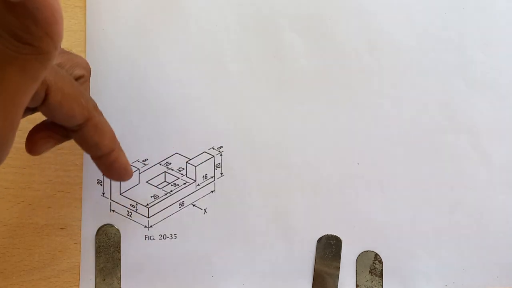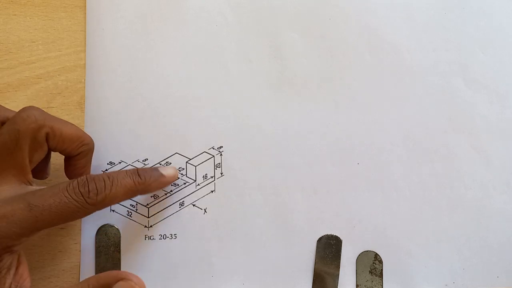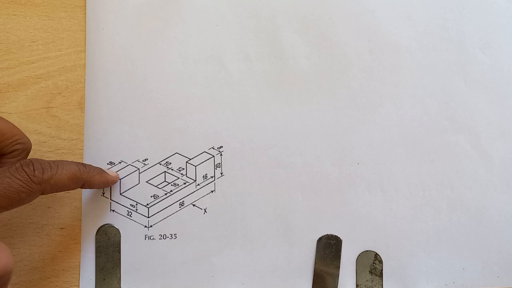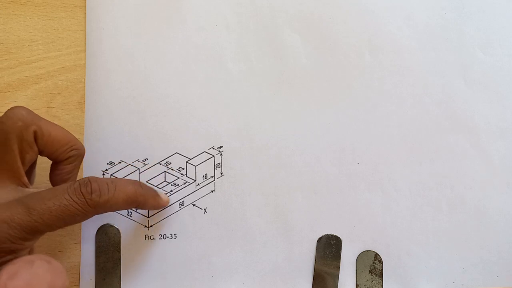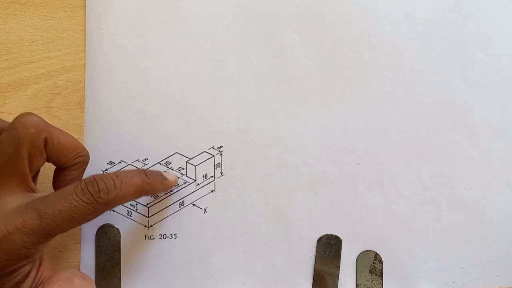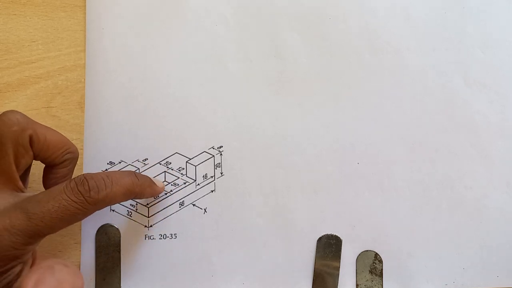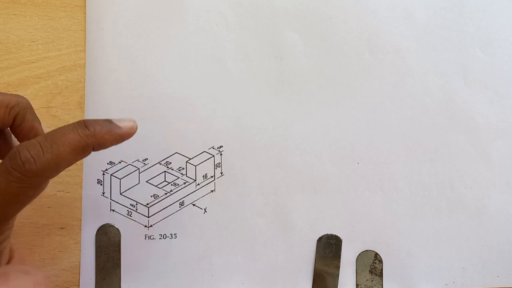So according to this, there is a base plate, a small block which is placed either side of the base plate. One is here and another one is here, and centrally made a hole with a particular dimension of 16 length and 12 width. Okay, so this is centrally placed. How you can confirm that this is centrally placed?